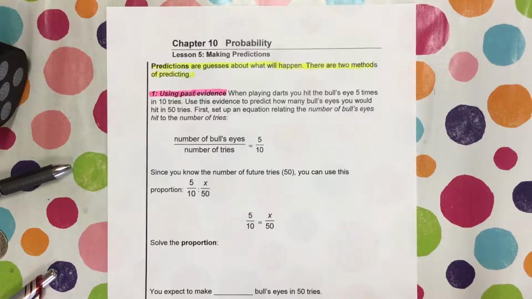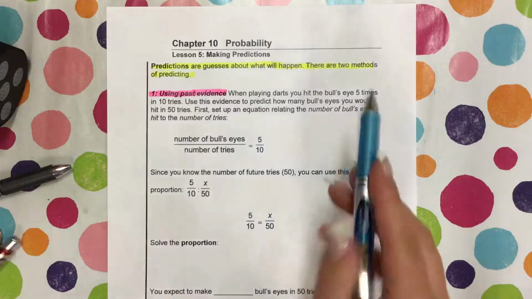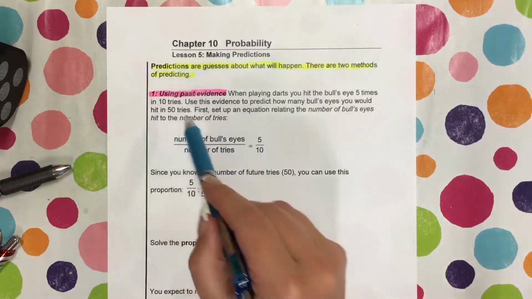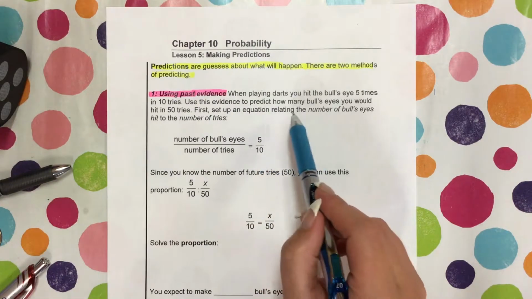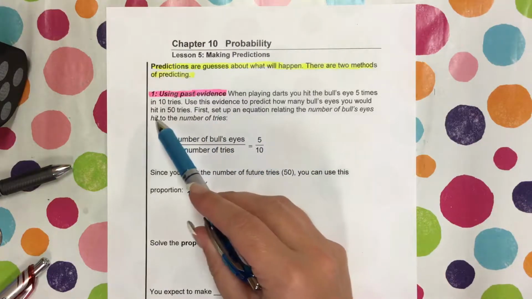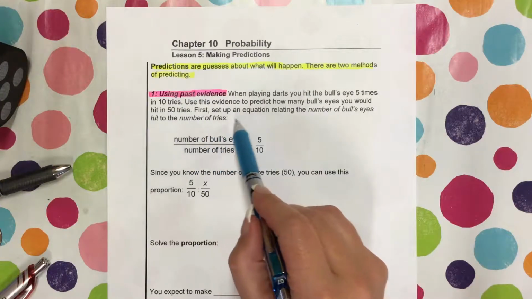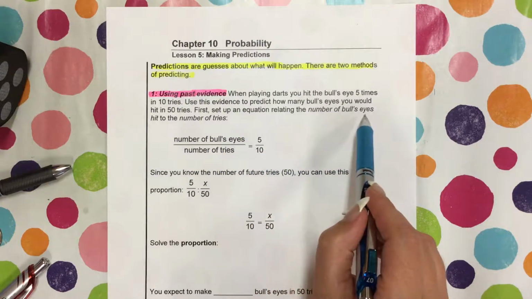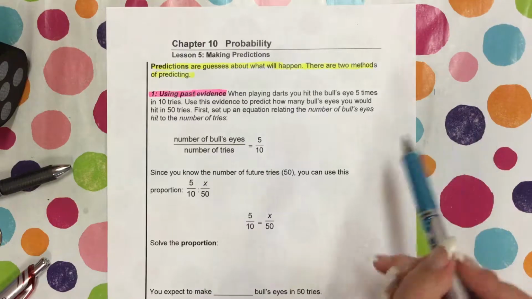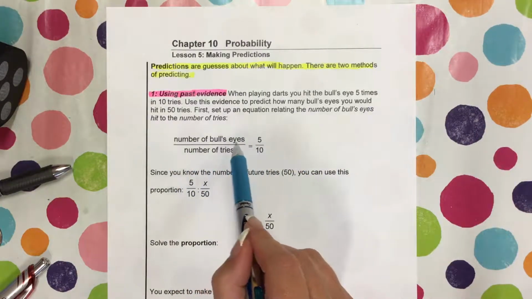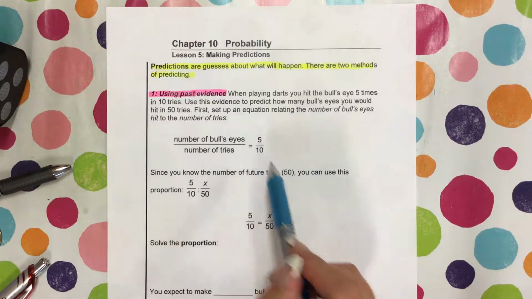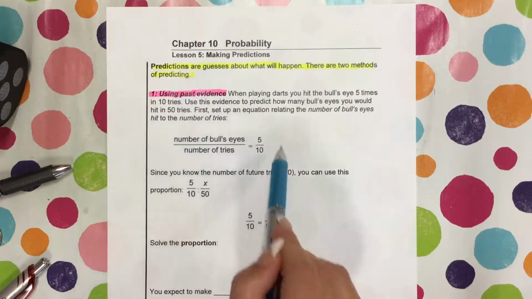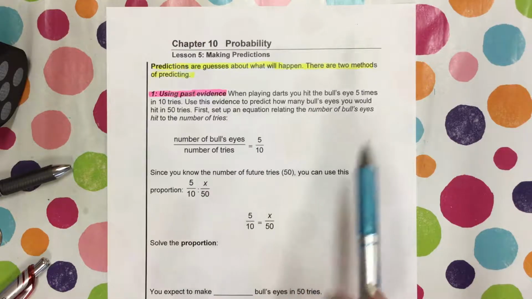For example, when playing darts, you hit the bullseye 5 times in 10 tries. Use this evidence to predict how many bullseyes you would hit in 50 tries. First, set up an equation relating the number of bullseyes hit to the number of tries. We hit the bullseye 5 times, and it was a total of 10 tries, so it's going to be 5 out of 10. This is using the past evidence of what we have already done.